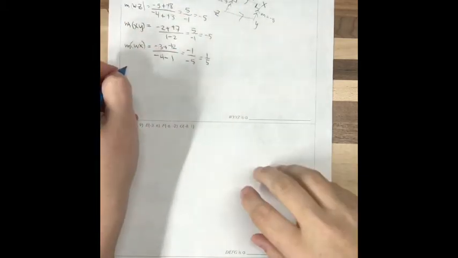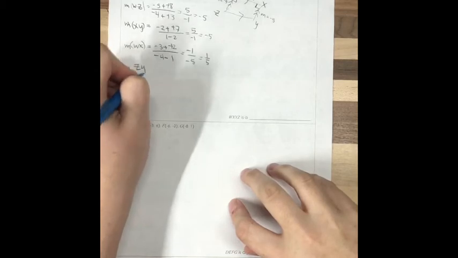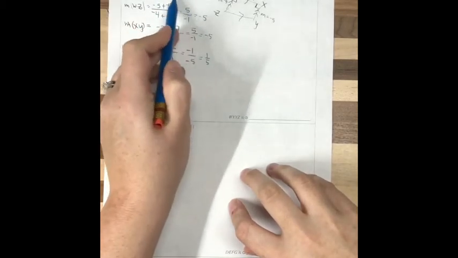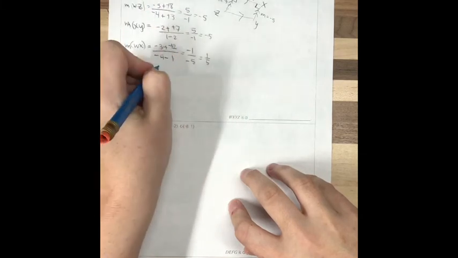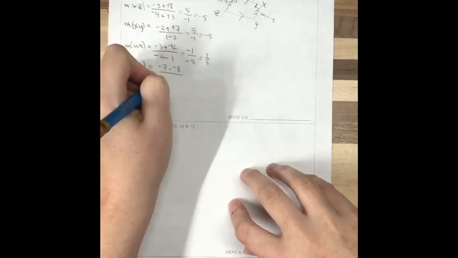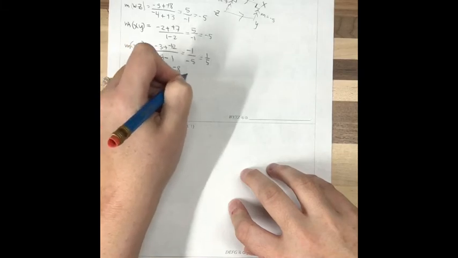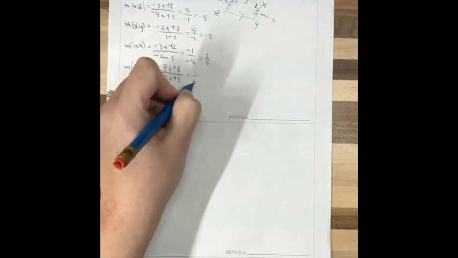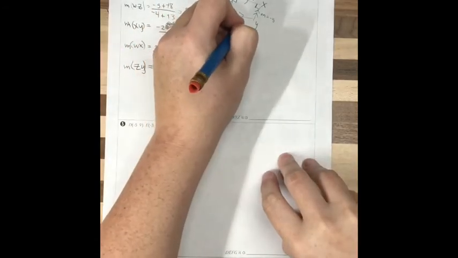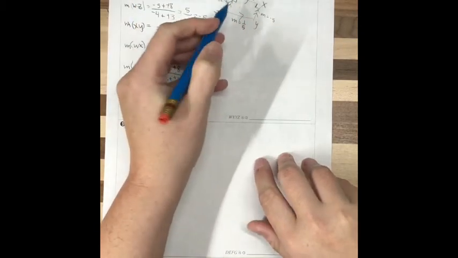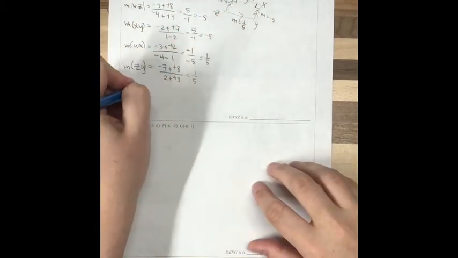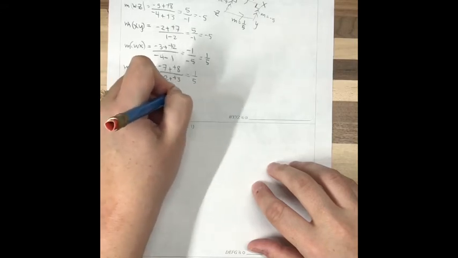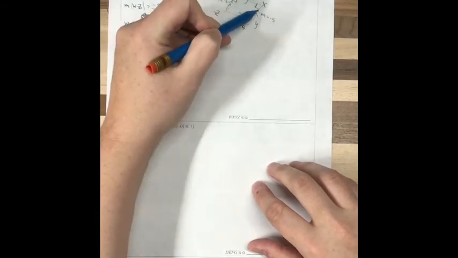So let's just do real quick before I jump ahead. ZY, the slope of ZY. So these two, I'm going to do negative 7 minus negative 8 over 2 minus negative 3. Well, that's just 1 over 5. Yeah. So right away, we know it's going to be either a rectangle or a square, because all sides are perpendicular, they're opposite reciprocals.